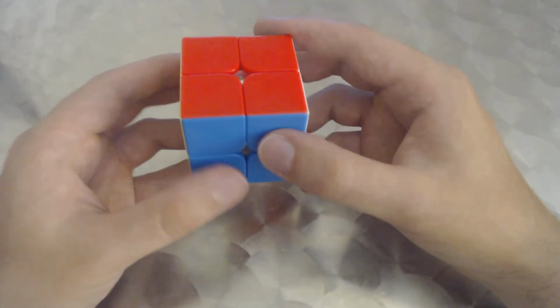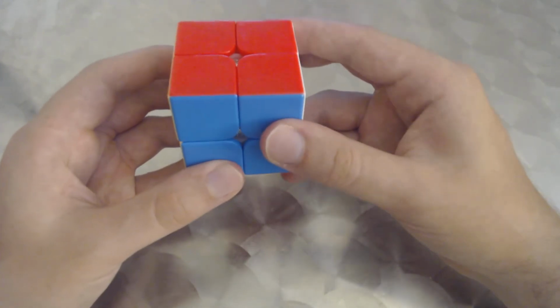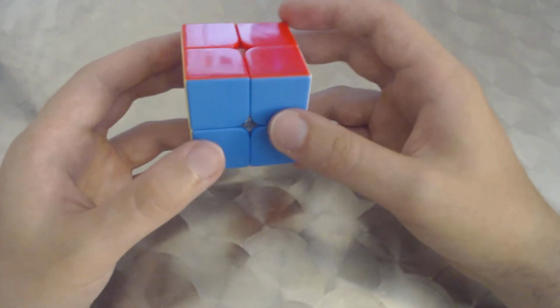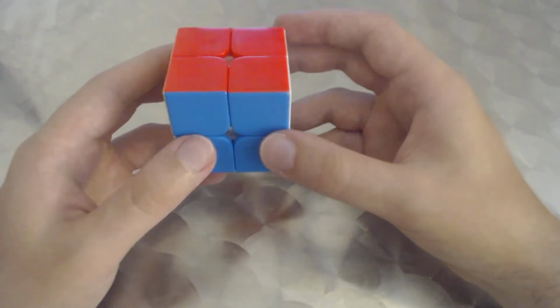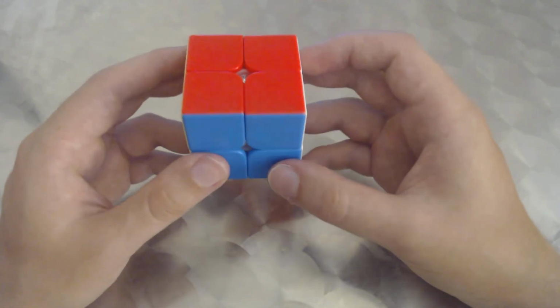Or if I'm turning the top, I'm holding the bottom steady. I'm only turning the right face, the top face, I mean. And it's important because if you start turning the cube as you're making turns, you're going to lose your perspective. So yeah, when you're a beginner, it might be a bit difficult, but the more you solve and the better you get at it, the easier it gets.